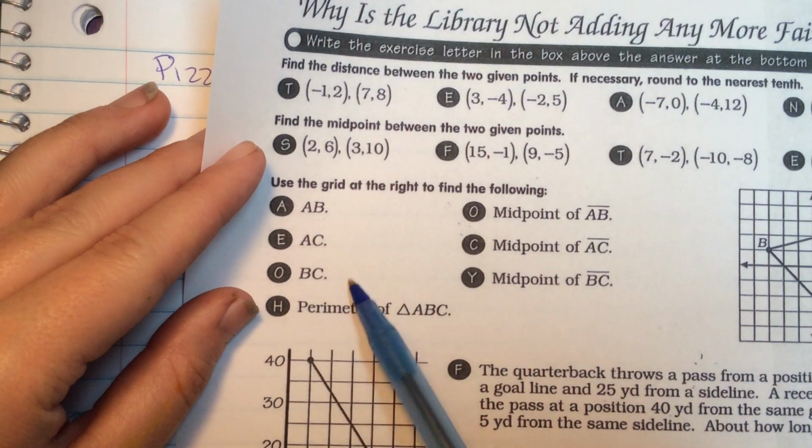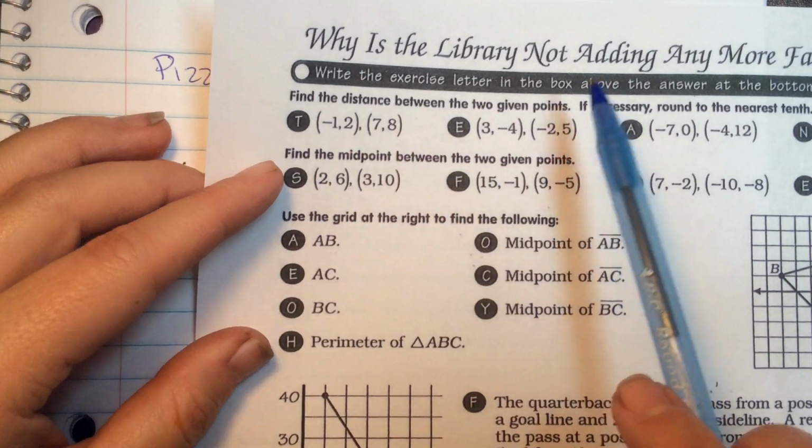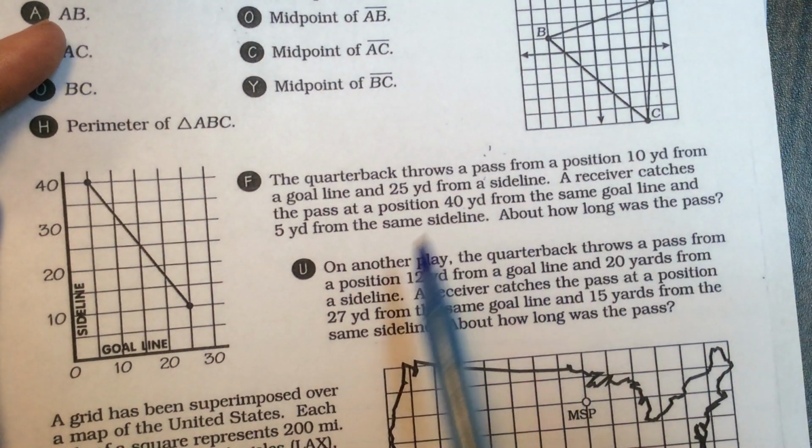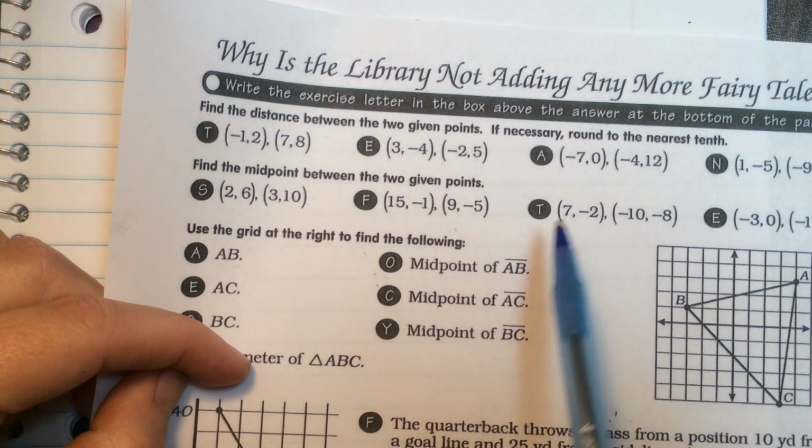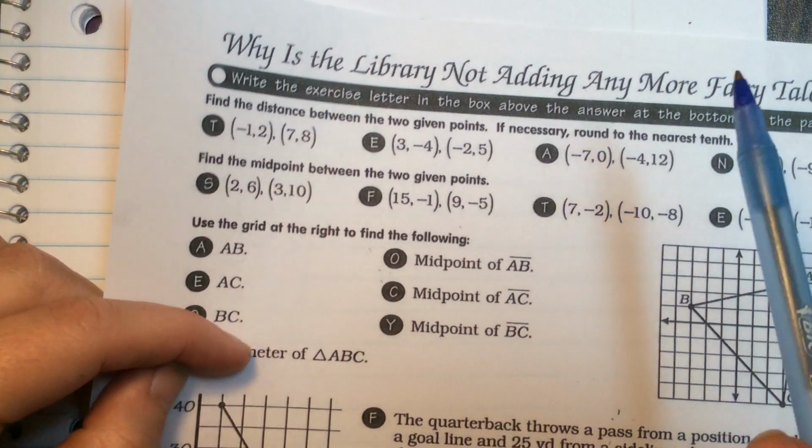So these are distance questions, as are these, and these are as well in the rest of the page. So really the only midpoint questions are these and then this, but they're very easy, so we can do those too.